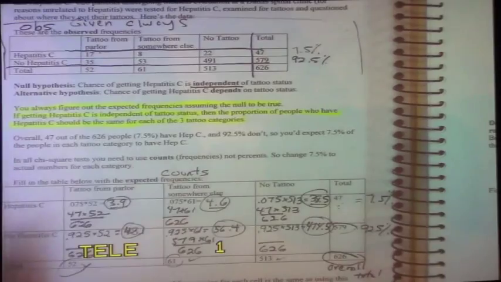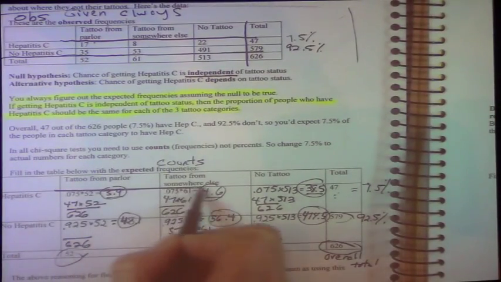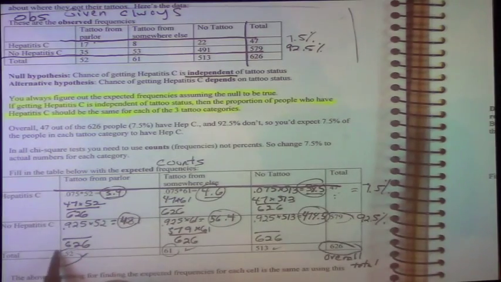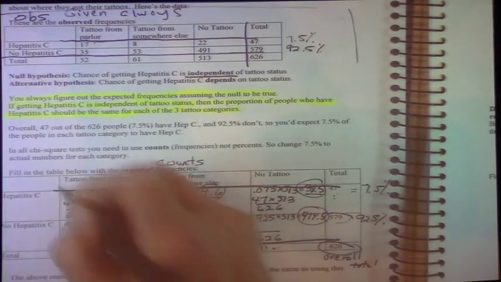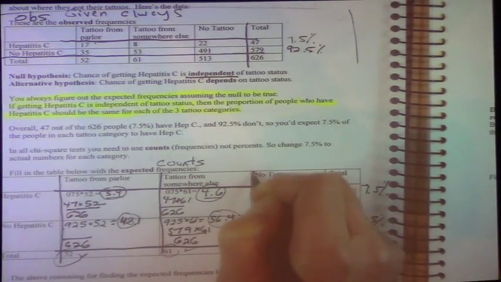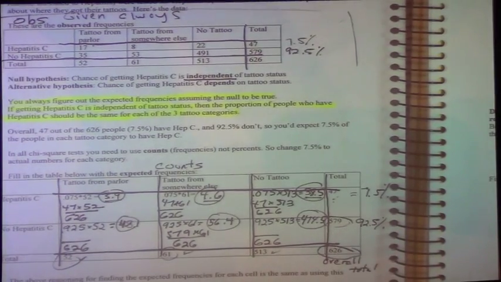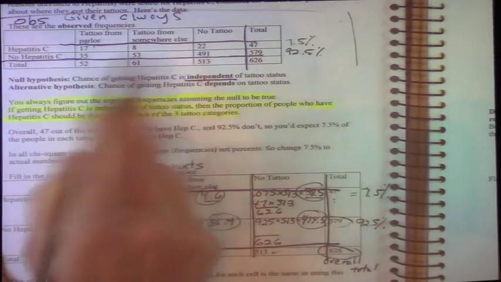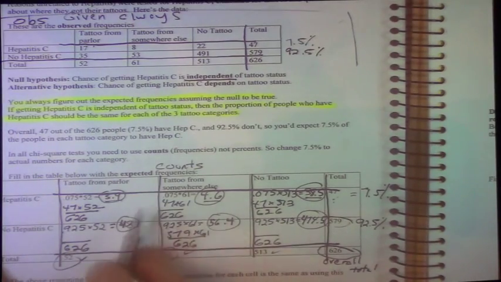Those are observed. Now let's do the same thing here so you don't get confused. We're only talking about these 6 cells right here. These are headers, and I should have bolded them. All right, so we have these 6 numbers here, and these 6 numbers here are our expected.